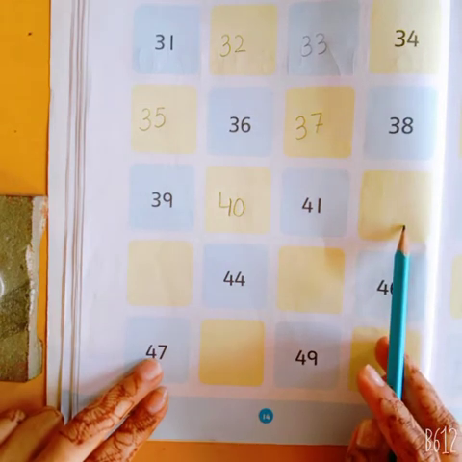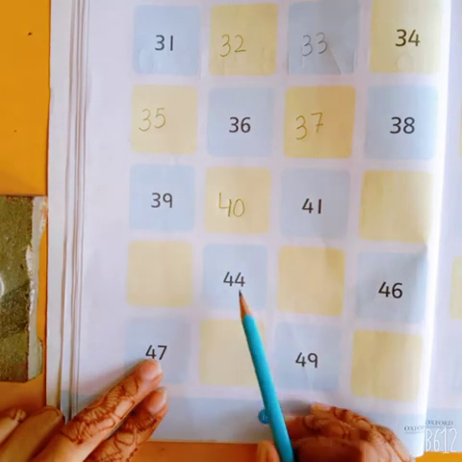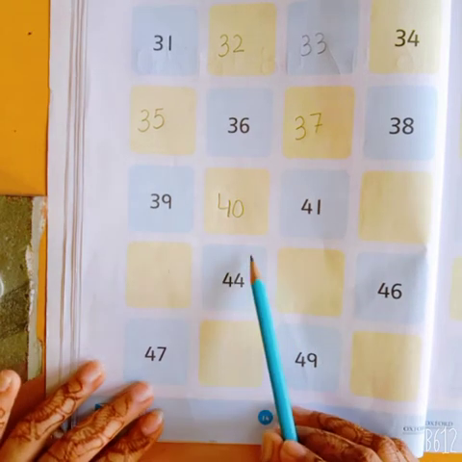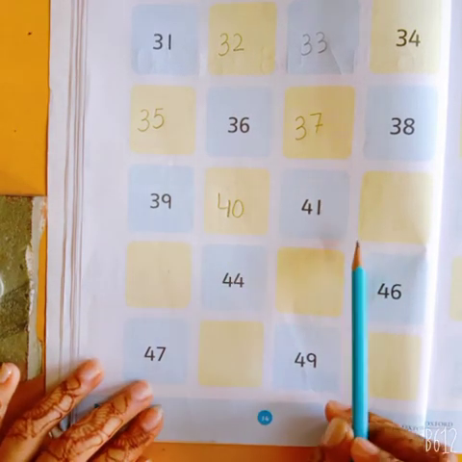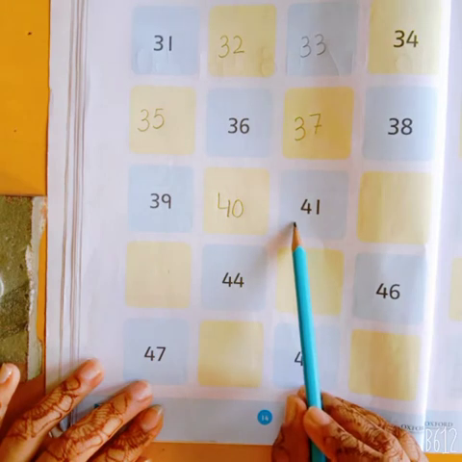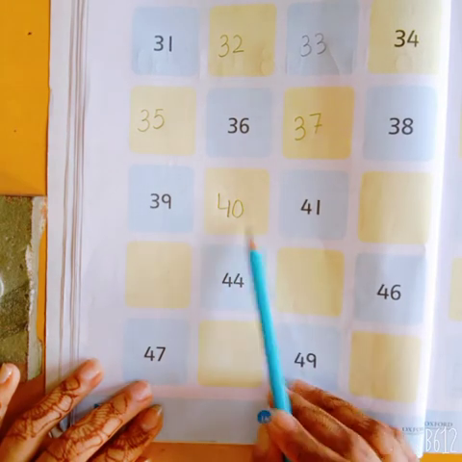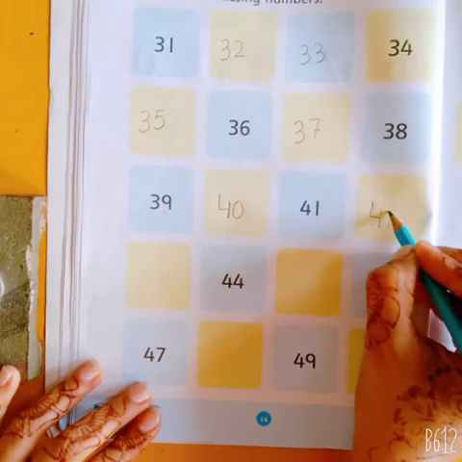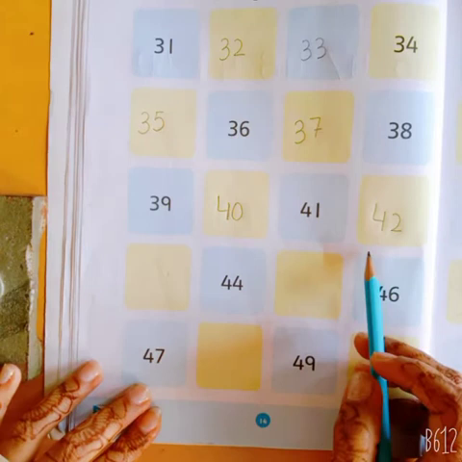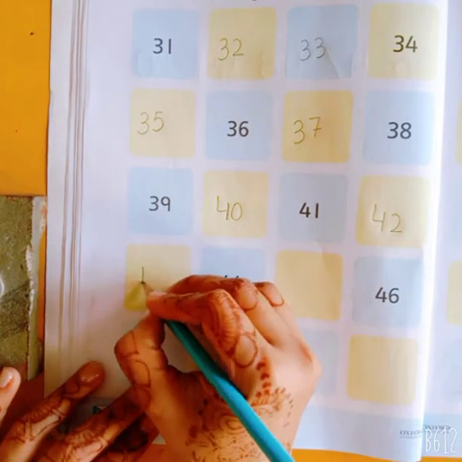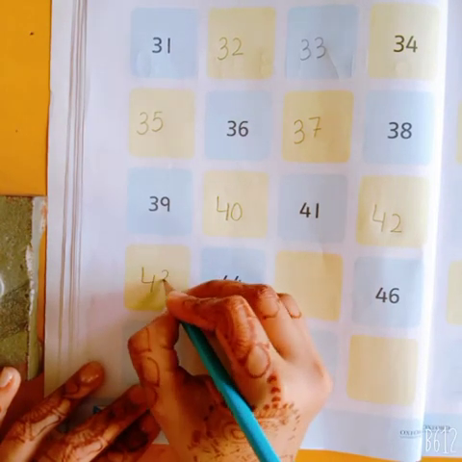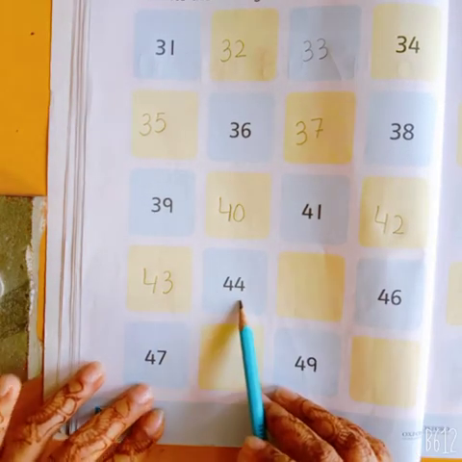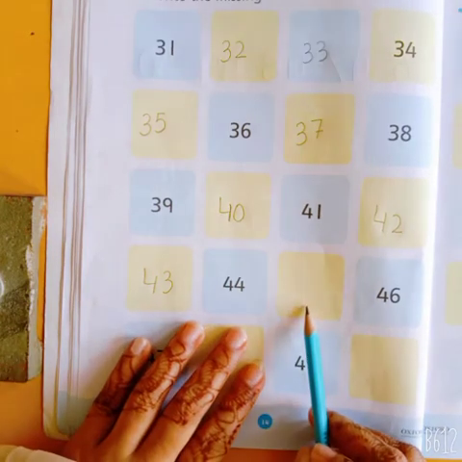there is no number. Here's also no number, and here's the 44. Students, which numbers are missing between 41 and 44? Here are two numbers missing. Let's read 40, 41, 42. 42 is missing, and 43. 41, 42, 43, 44.